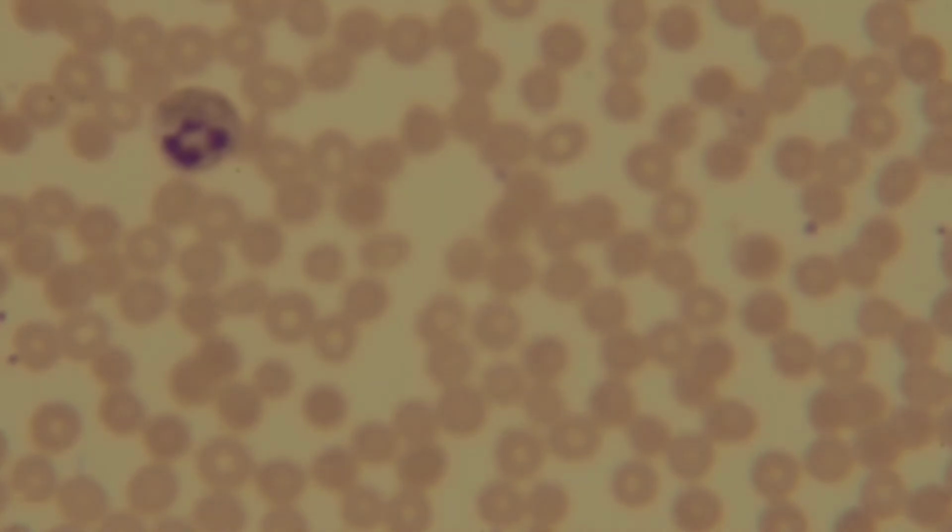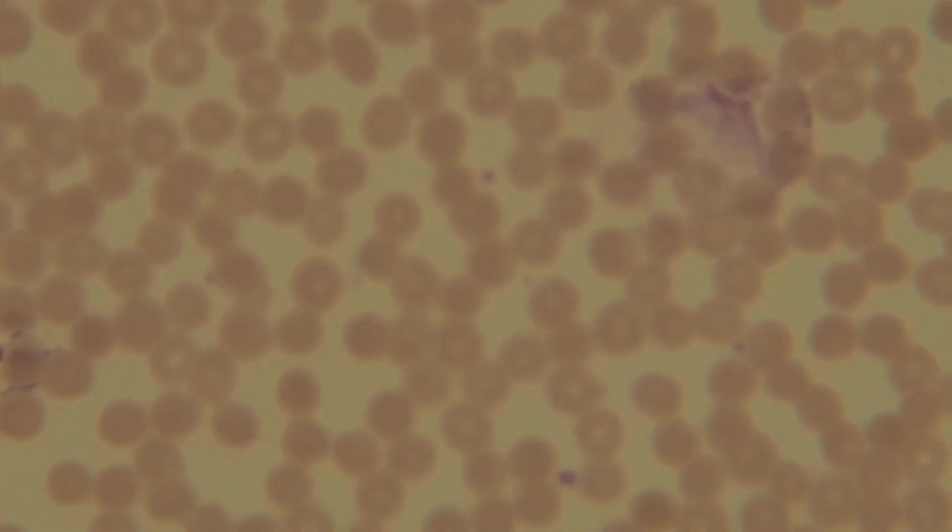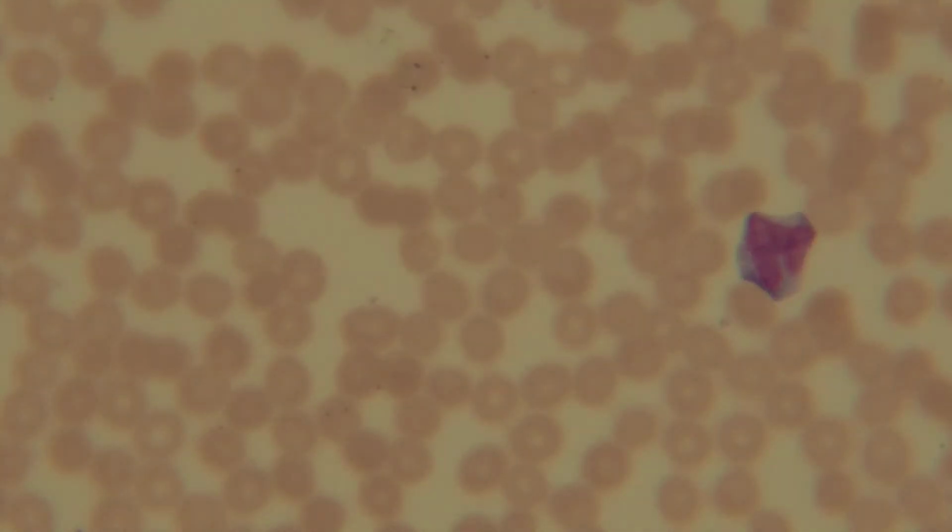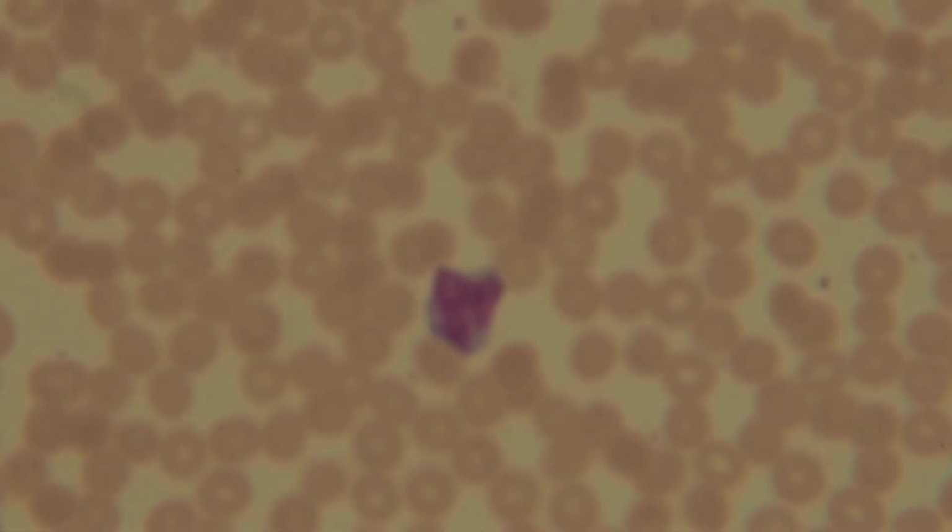This neutrophil is very scratched. Guys, this is so squished, I cannot get it in focus.